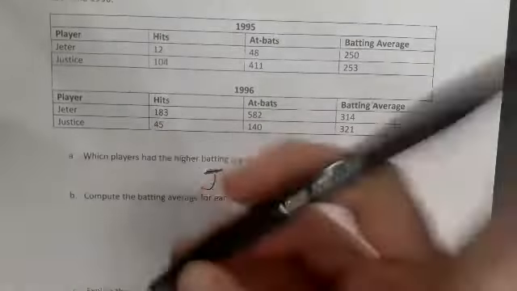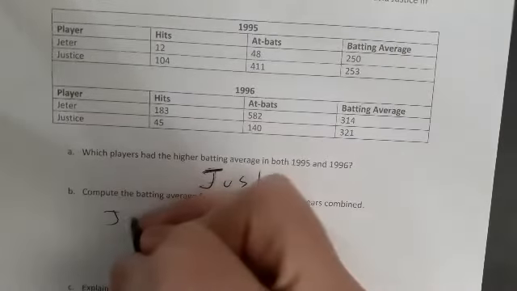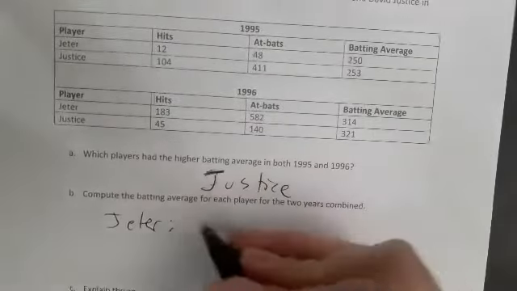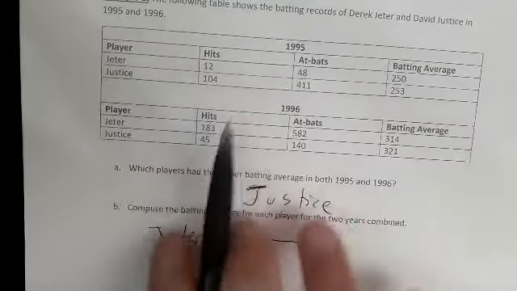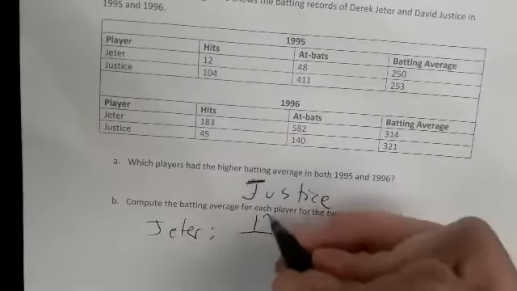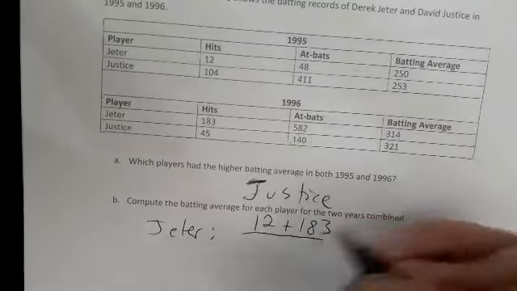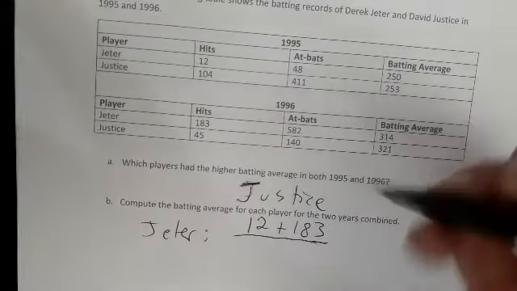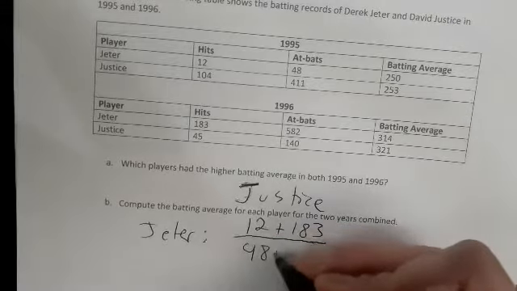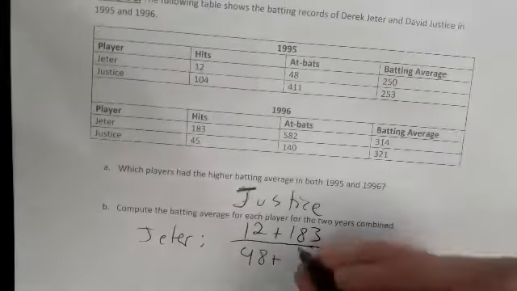So let's look at Jeter. Let's look at Justice separately. So Jeter, how many hits does he have? Well, Jeter has 12 hits here, and he has 183 here. So 12, and he's got 183. His at-bats were 48 and 582.